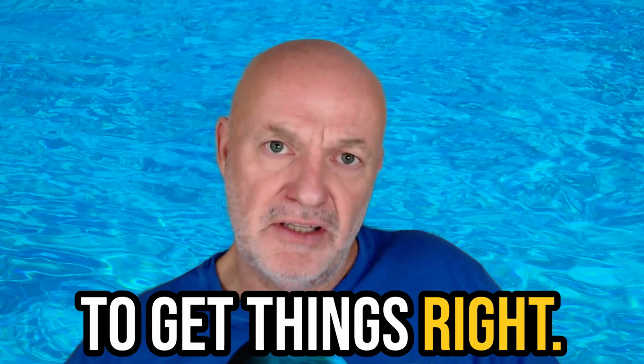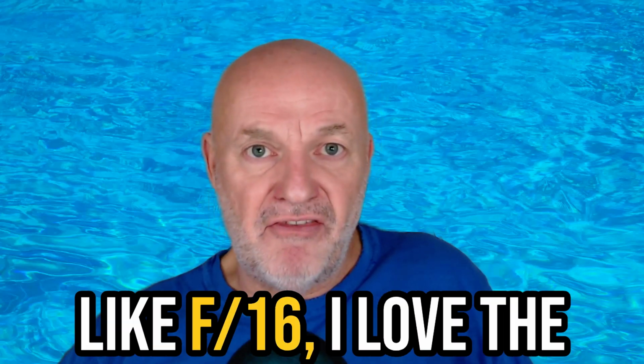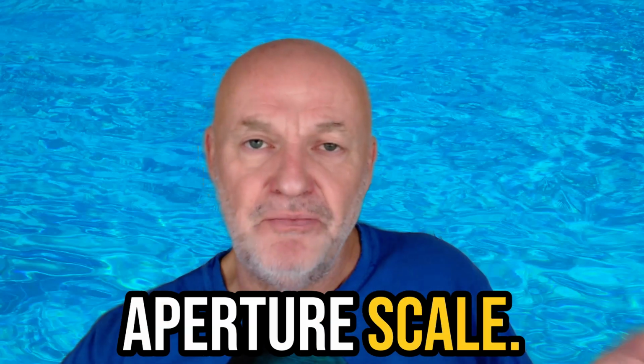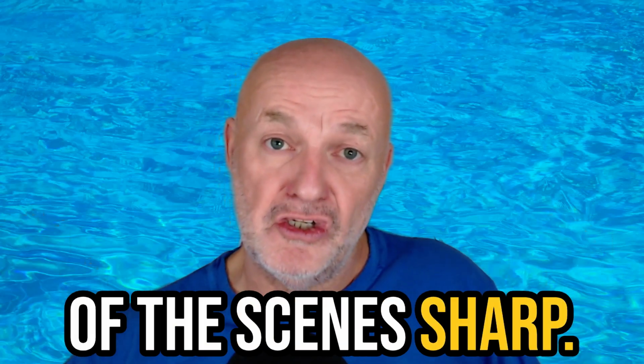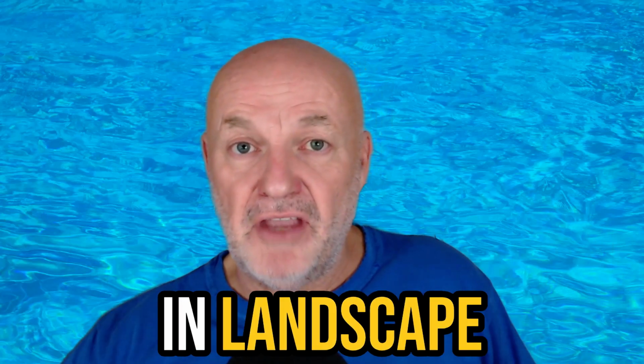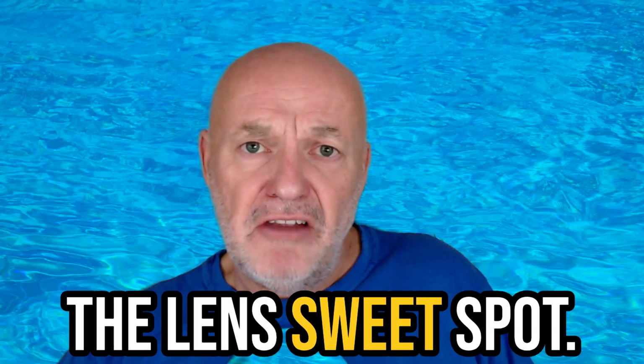But a narrow aperture, which is a large number like f16, I love the aperture scale, this creates a large depth of field which keeps more of the scene sharp, and this is common in landscape photography. And then there's the bit in the middle, the lens sweet spot.